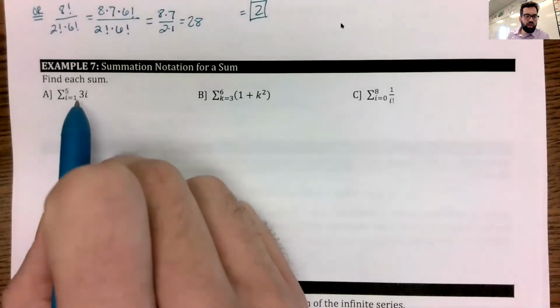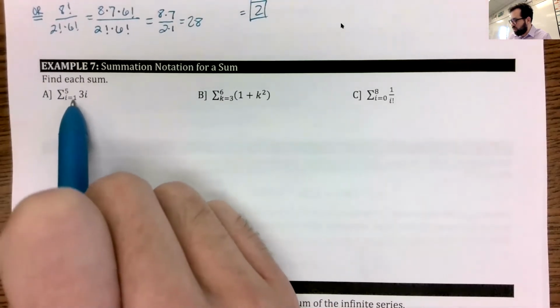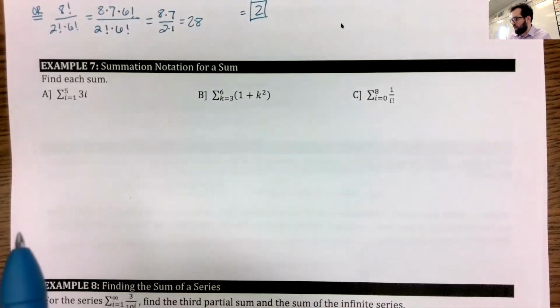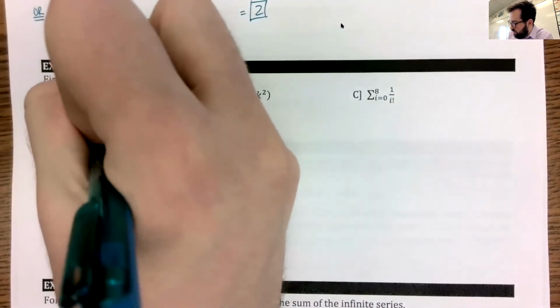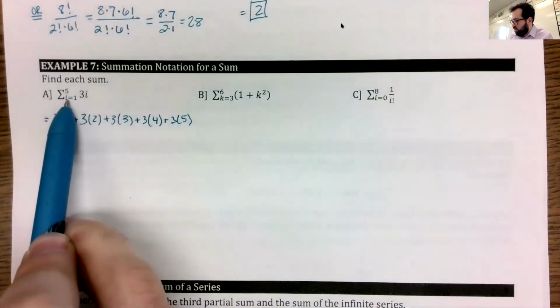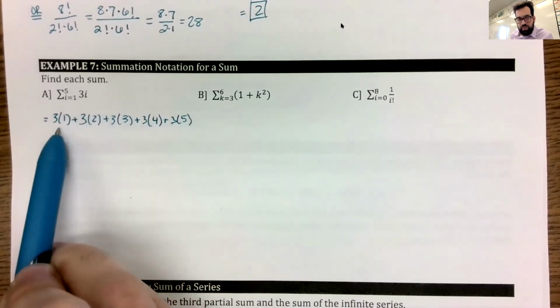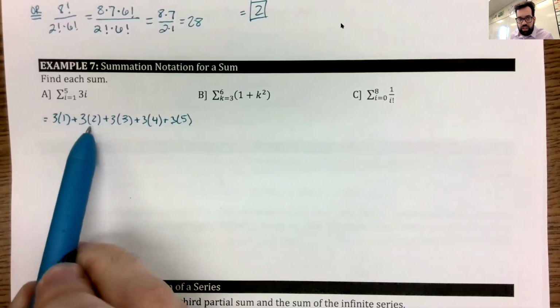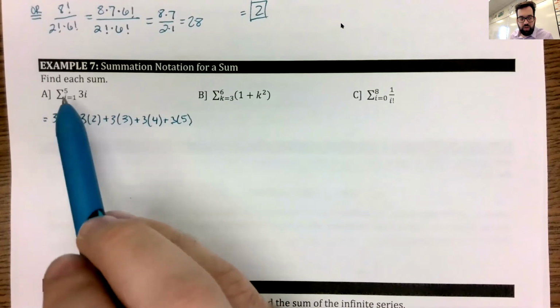First one is a summation from 1 to 5 of 3i. So what that means is we're going to find all of the terms from i equals 1 to i equals 5 and add them all together. That's what this notation means to do. So we have 3 times 1 plus 3 times 2 plus 3 times 3 plus 3 times 4 plus 3 times 5. And so you can tell we went from i equals 1 all the way to i equals 5. I plugged in the i every time. And the plus symbols are here, so we're adding all of those together. And that's really all this notation means. We take all of the terms that it's accounting for and add them together.